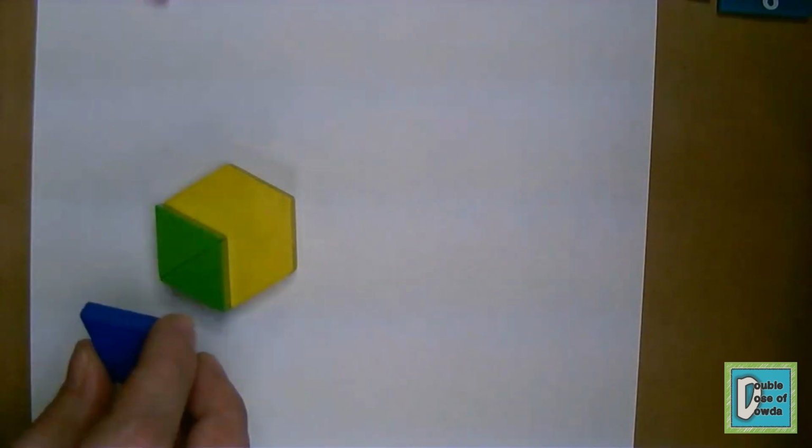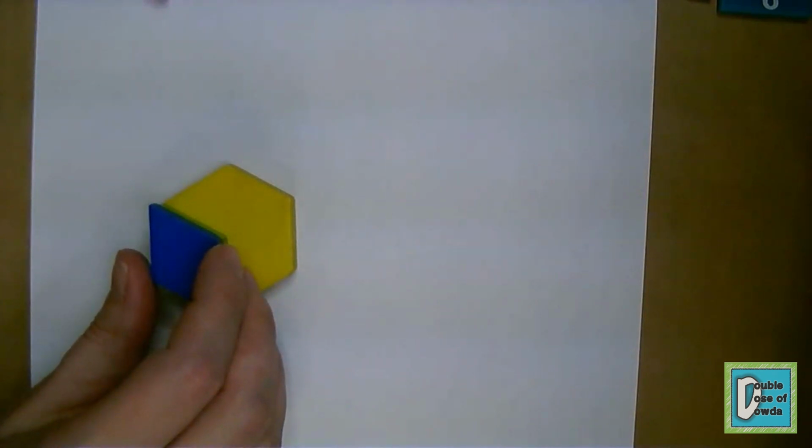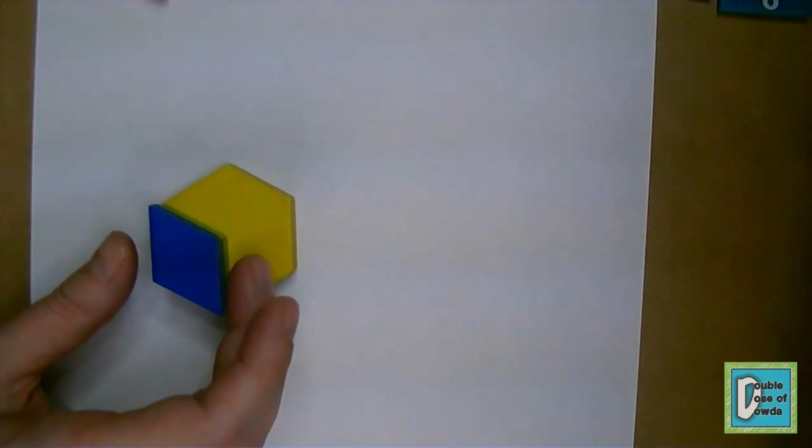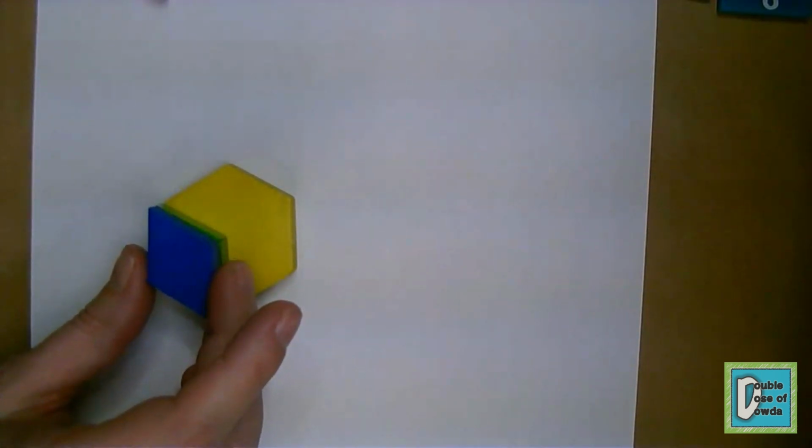Now again, challenge time. I ask them, is there a way that we can rename these 2 greens into just one piece that is exactly the same amount? And so let them explore a little bit. Again, they're limited on this one, but there we have one blue piece. The 1/3 piece is the same as the 2/6 piece.